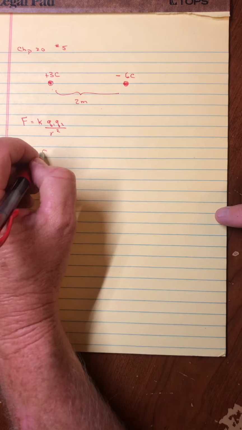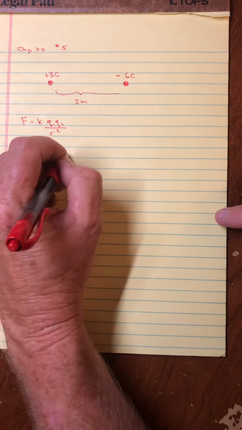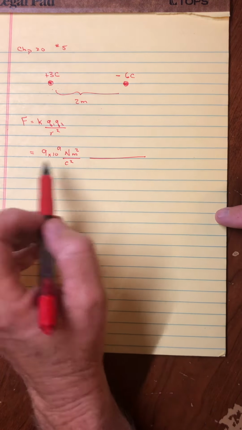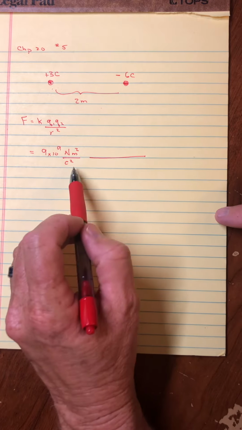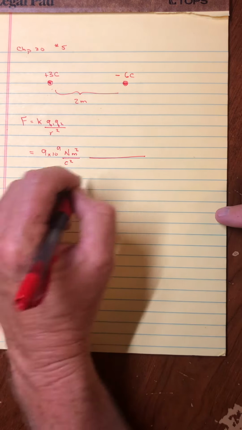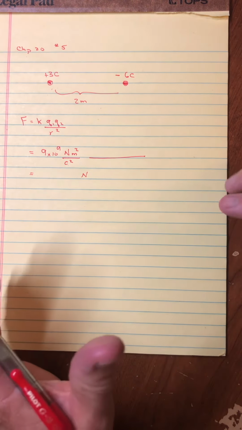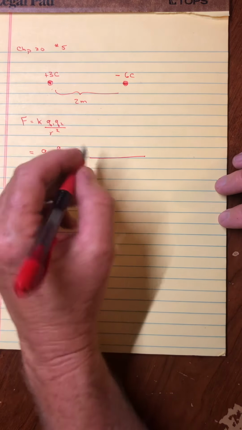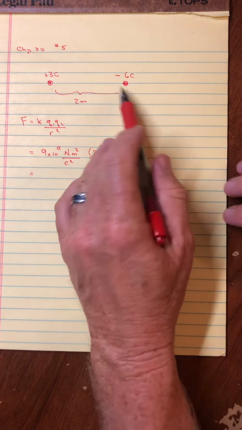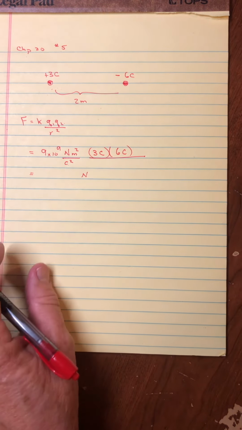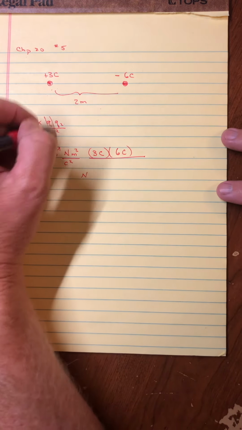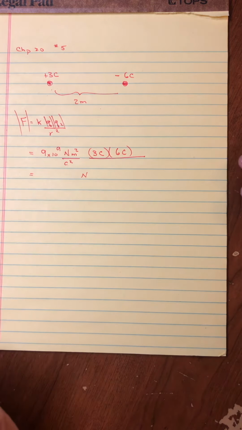Coulomb's constant is 9 times 10 to the 9th in units of newtons meters squared per coulombs squared. Which means if we put in our charges as coulombs, this would cancel off, and our distance in meters, this would cancel off, and we would be left with a force in newtons, as we should. So I'll put in the 3 coulombs and the 6 coulombs. I know it's a negative 6, but just going for the magnitude of the force, I can use the magnitude of charge 1 and the magnitude of charge 2.